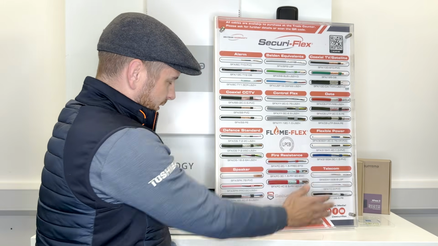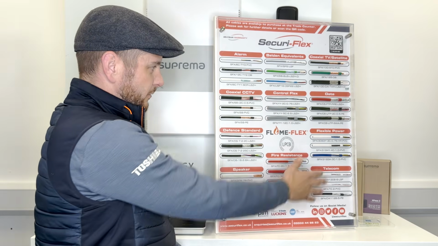So a typical example of the cable types used in the access control industry is on this lovely board here, but again, we will help and advise of what is necessary for your access control installation. So now we've given you the very basic fundamentals of an access control system and its componentry. Let's show you it in use.